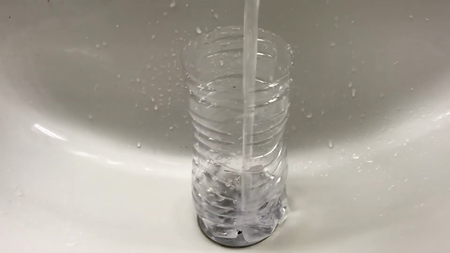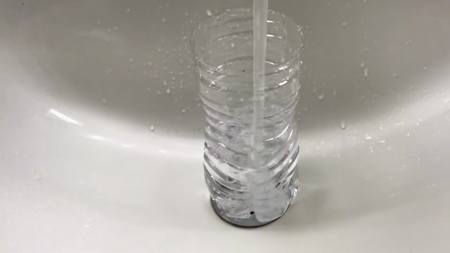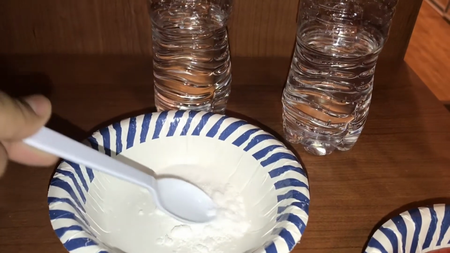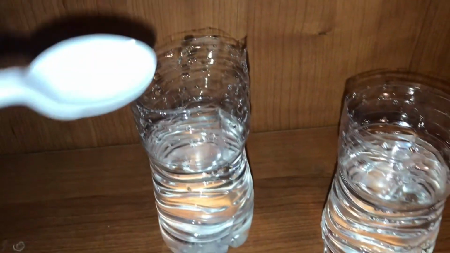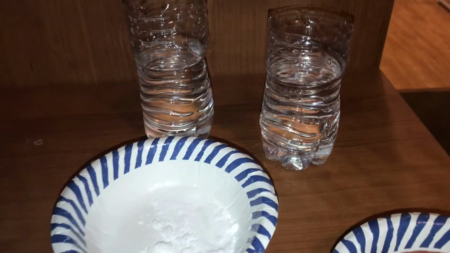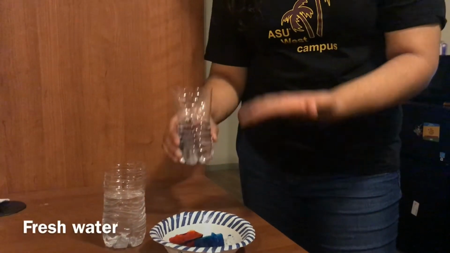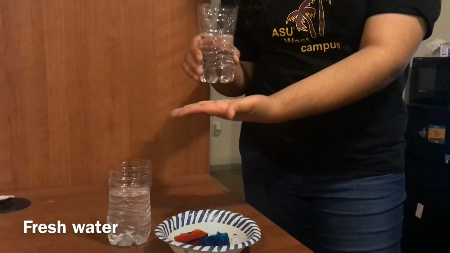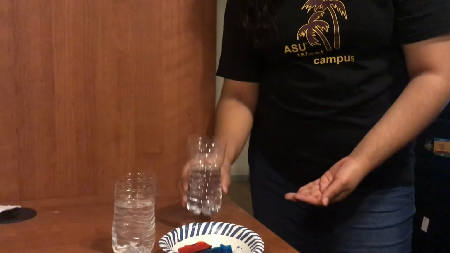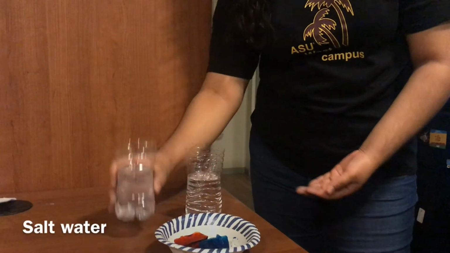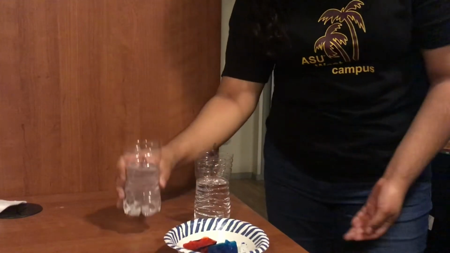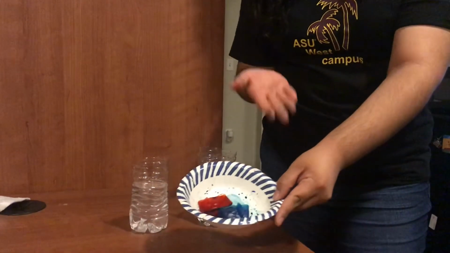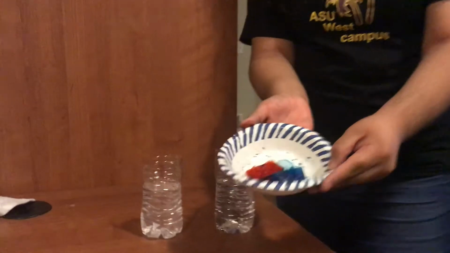Now pour fresh water inside a clear plastic cup. Then also pour salt water inside the other clear plastic cup. Red ice cube goes with salt water, and the blue ice cube goes with fresh water.